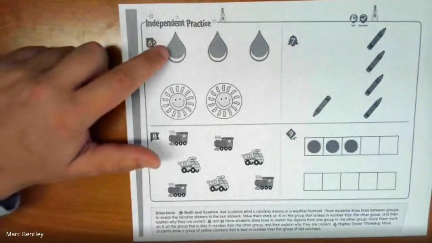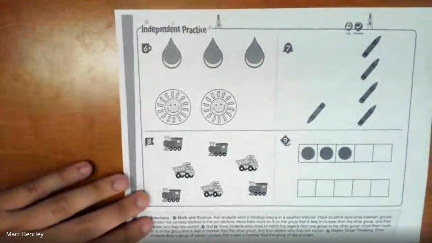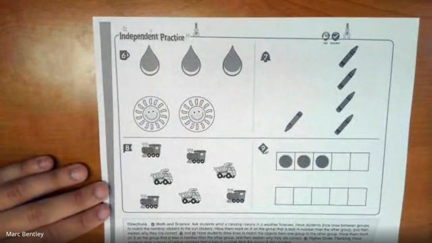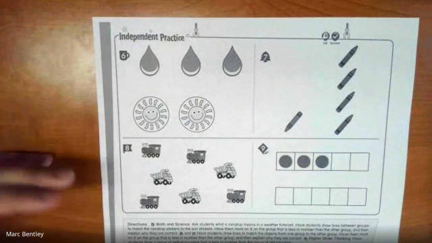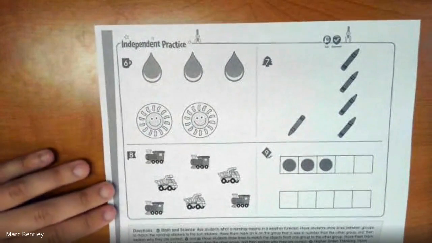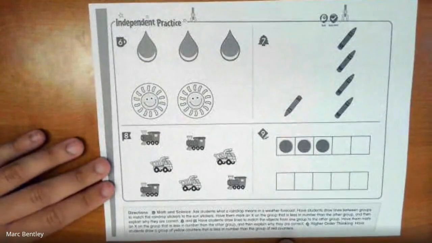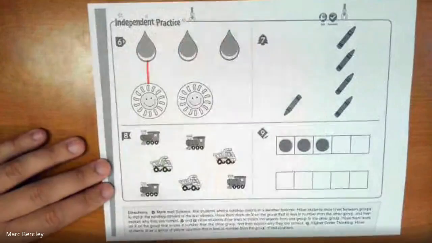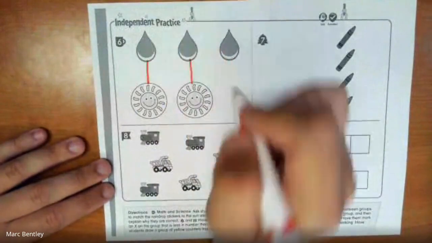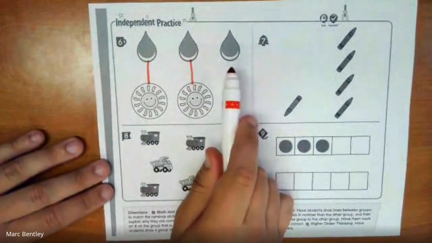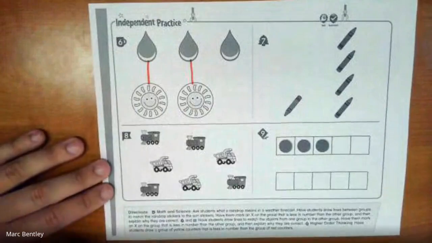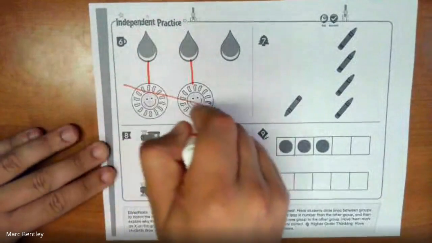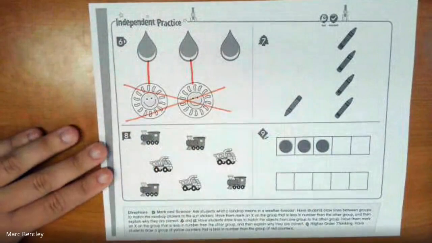Okay, so here we have raindrops. And we have sun stickers. So what I'm going to do here, same again, I'm trying to figure out which thing I have less of. So if I draw a line from this raindrop to the sun and this raindrop to the sun, I can see that I have more raindrops than I do sun stickers. So I have less sun stickers, and I'm going to go ahead and put an X through that group there.